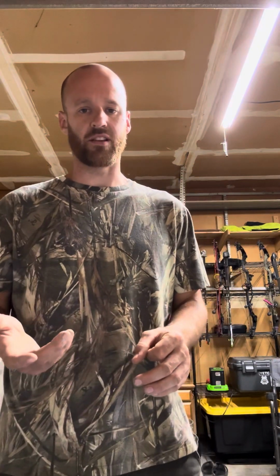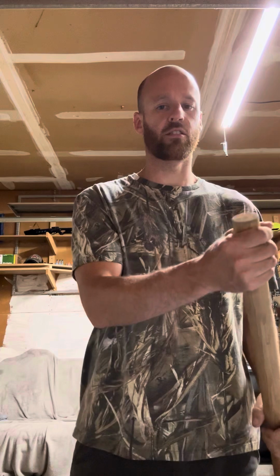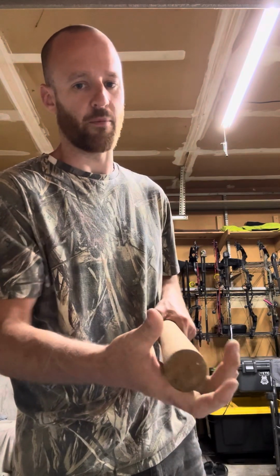There's a lot of information about bullets, but not so much arrows, and that's sectional density. It's basically the weight of an object divided by its cross-sectional area. So the diameter of an object, like this, divided by how much it weighs.